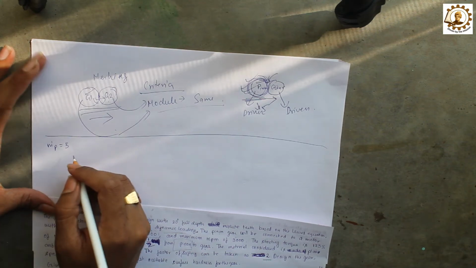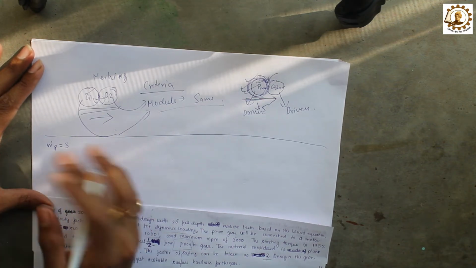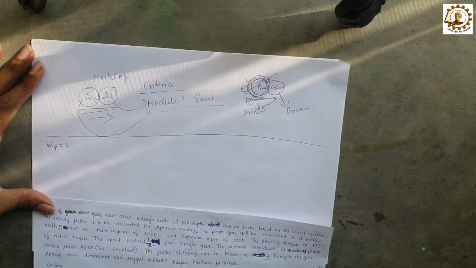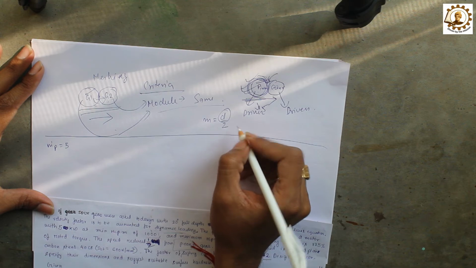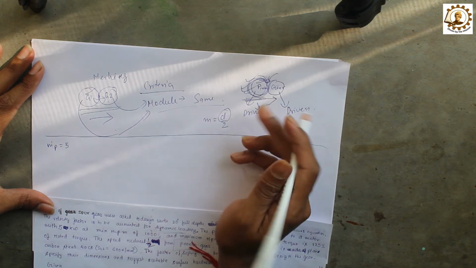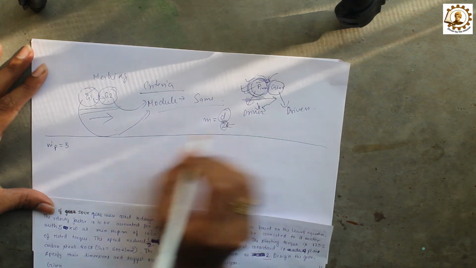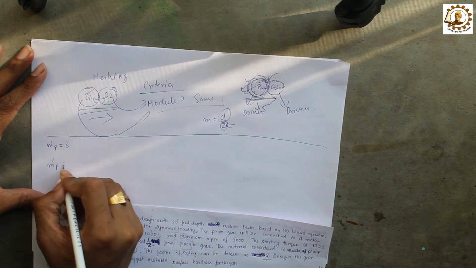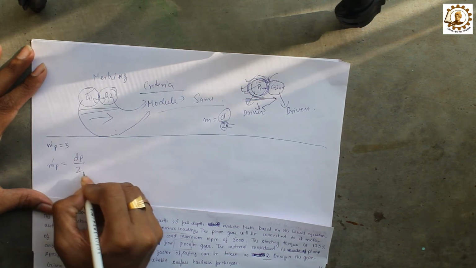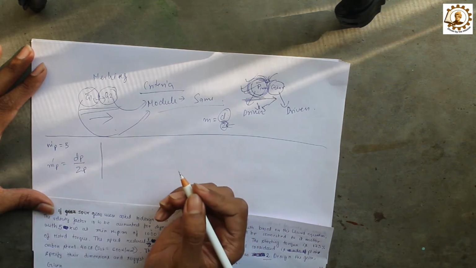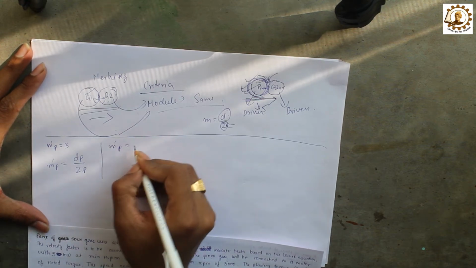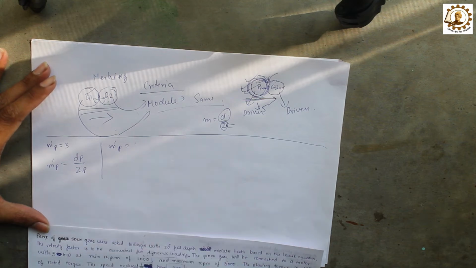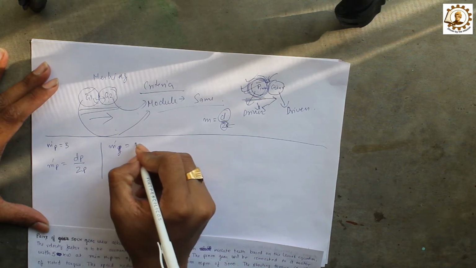Going back to the formulas we learned in our previous class, module is equal to d by z. What is d? It is the pitch diameter, and z is the number of teeth. So m dash p is equal to dp by zp.